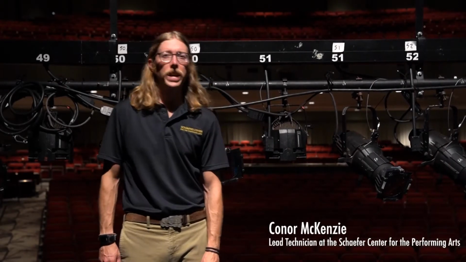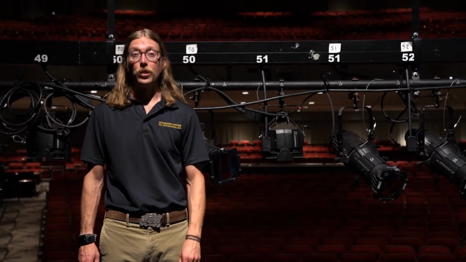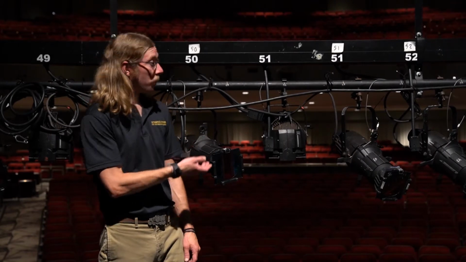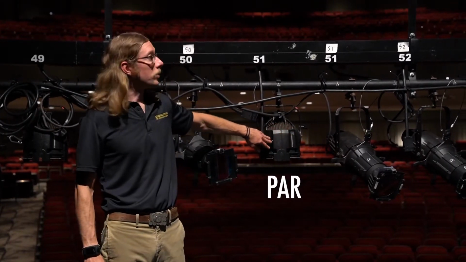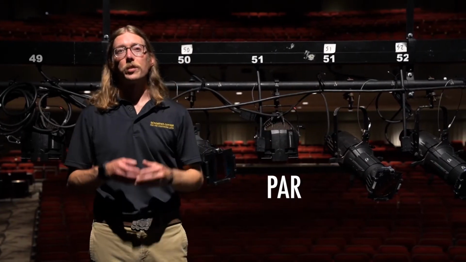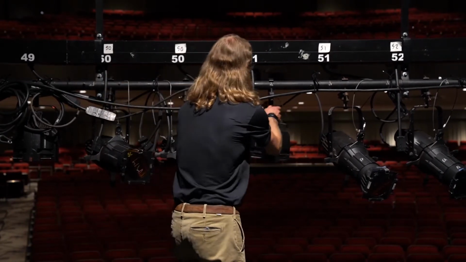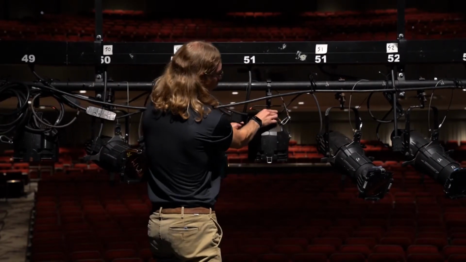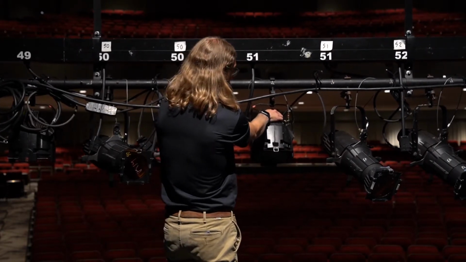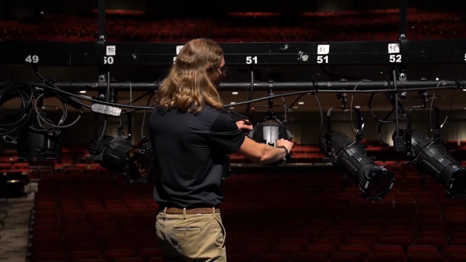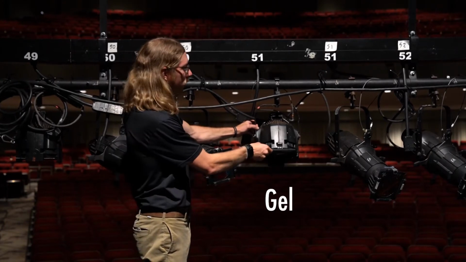Here at the Schaefer Center, we have 4 different types of lights that we use, but the main 2 lights that we use are showcased directly behind me. The first one you'll notice is what is called a par. Pars are used in groups to build color washes that spread across the entire stage. They have the ability to turn in different directions on stage, so you can point them in specific areas. They also have what is referred to as gel, which is what we use to color the lights or change the way that they look.